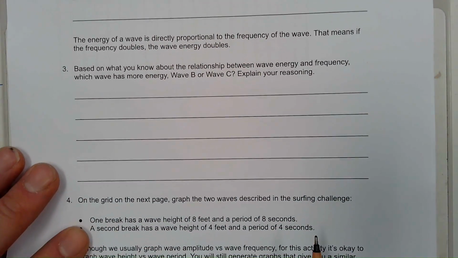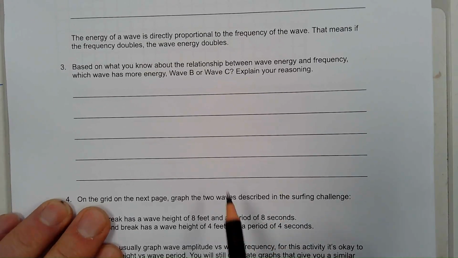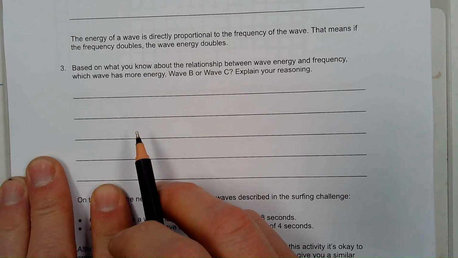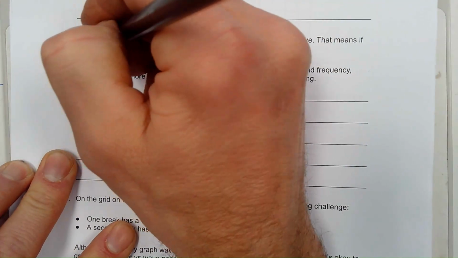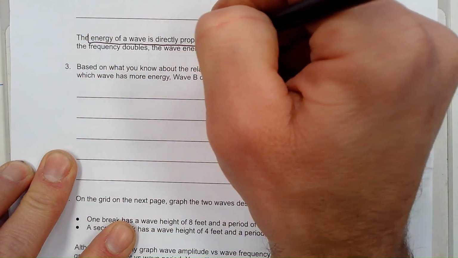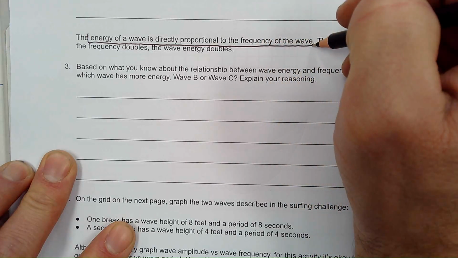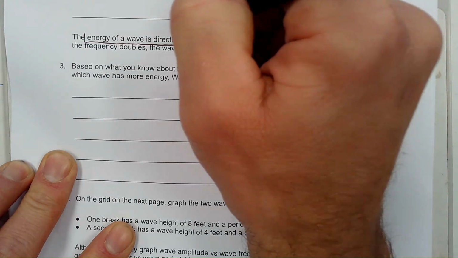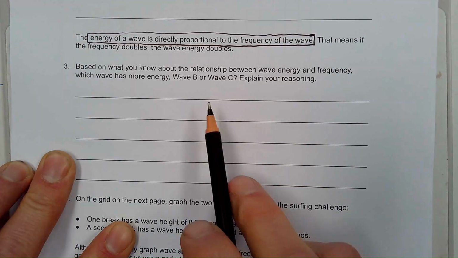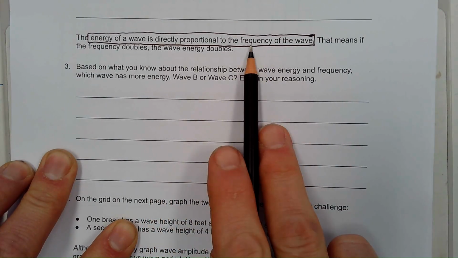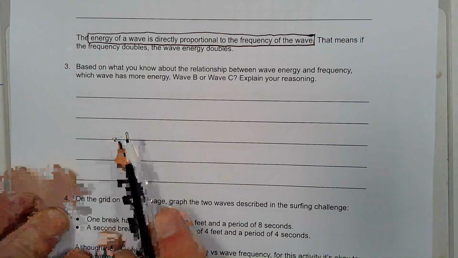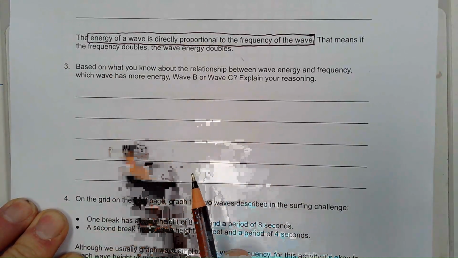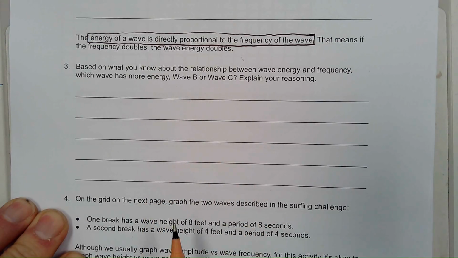And then the second one, the fact that you need to know is the energy of a wave is directly proportional to the frequency of the wave. It's directly proportional. So if we double the frequency, we're only going to double the energy. And with that information, I want you to answer the question, which one's higher, wave B or wave C? Which one has more energy?